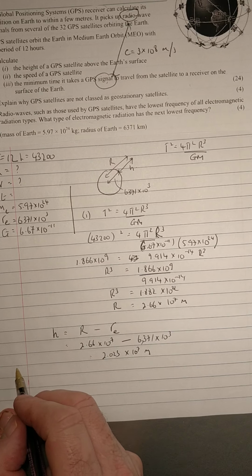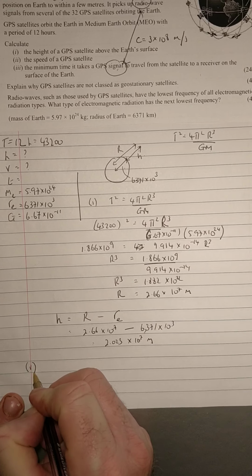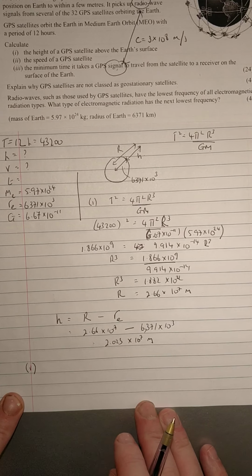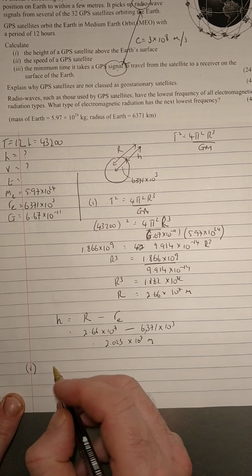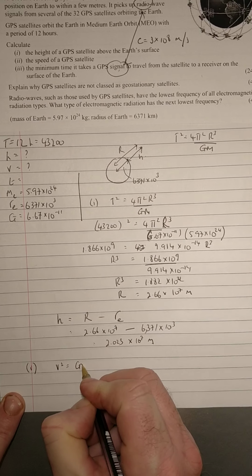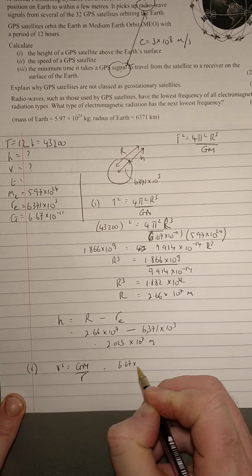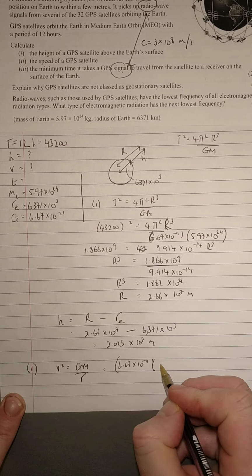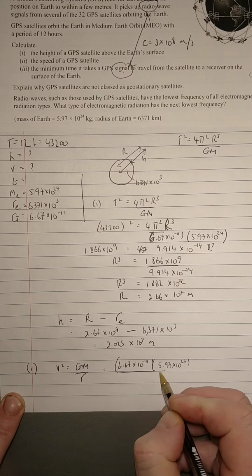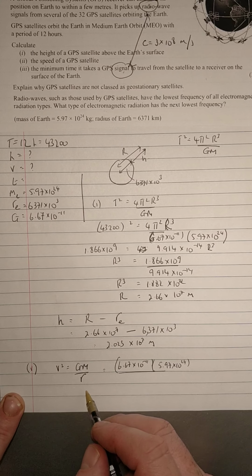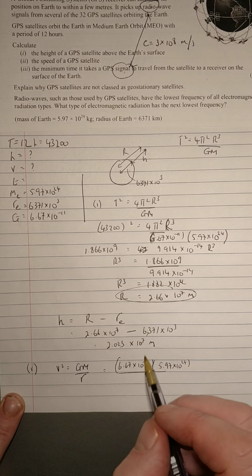The next part is the speed of the GPS satellite, so we'll just do it down here. Speed of the GPS satellite. We don't really have to put in anything. Here we go, the formula I've told you to learn, that one. We have our universal gravitational constant, we have the mass of the central body, and we have the radius of orbit, which is this guy. Be careful here, it's the radius of orbit we're interested in now.